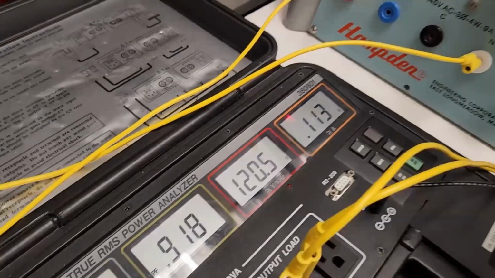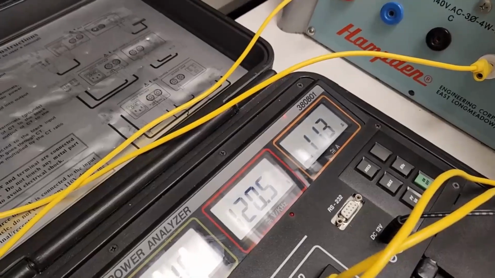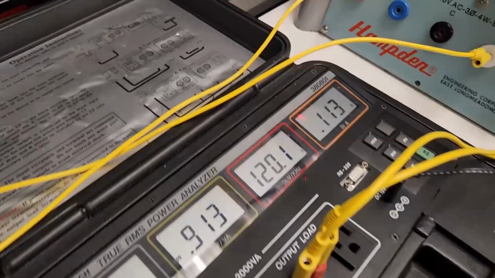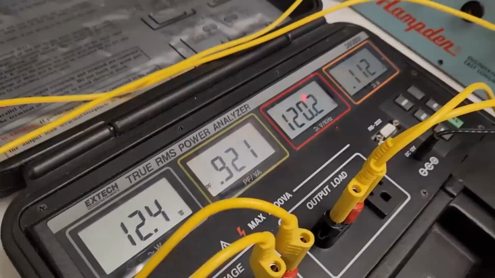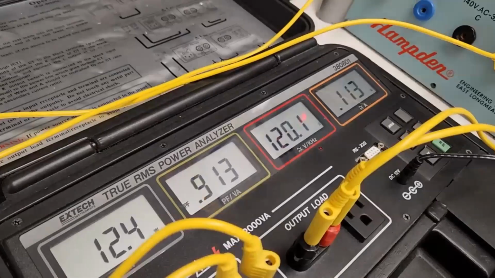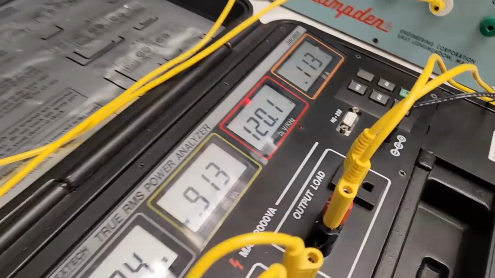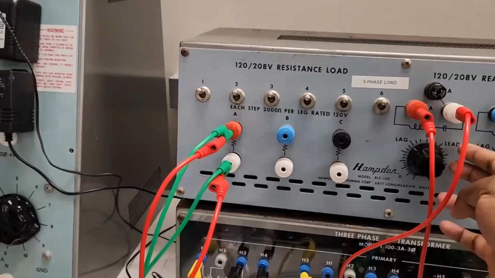Let me try to get exactly that amount. Okay, the supply voltage is 120 and the power is 12.4, but we'll have to adjust before actually taking the reading, because in this system we have now introduced a lagging load.